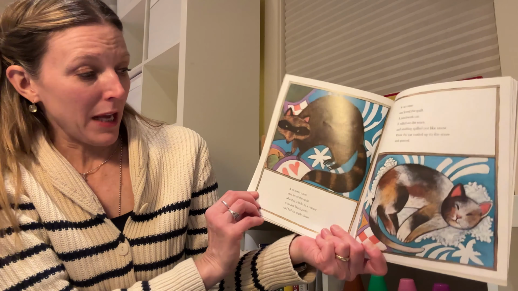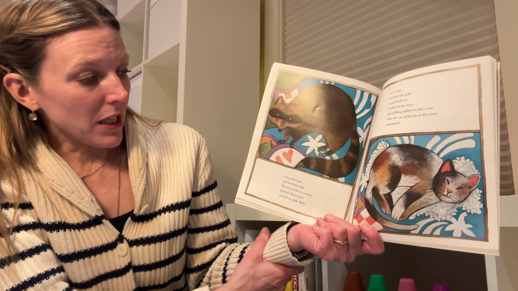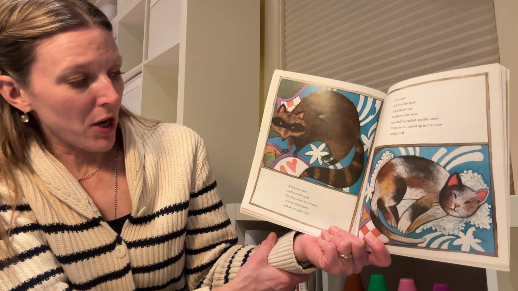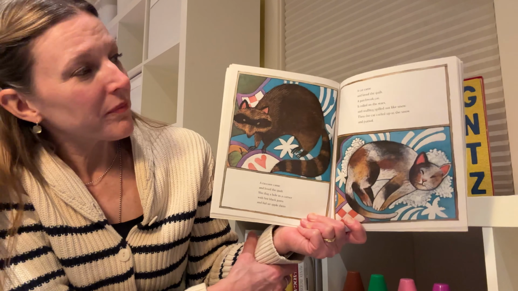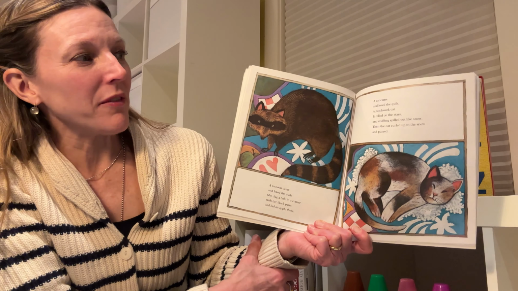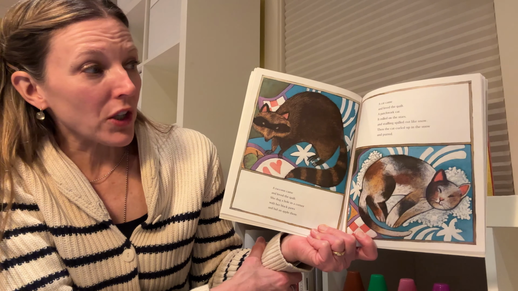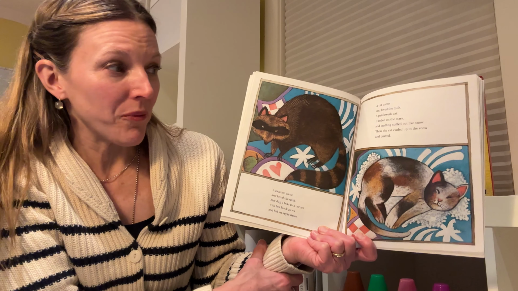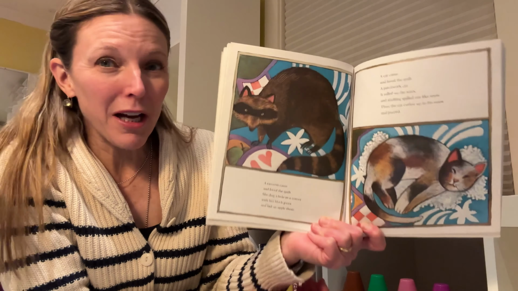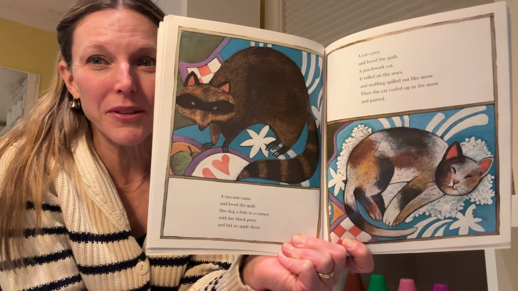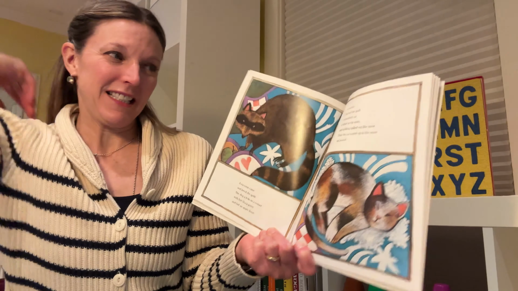A raccoon came and loved the quilt. She dug a hole in a corner with her black paws and hid an apple there. A cat came and loved the quilt. A patchwork cat. It rolled on the stars and the stuffing spilled out like snow. Then the cat curled up in the snow and purred. Oh my goodness.